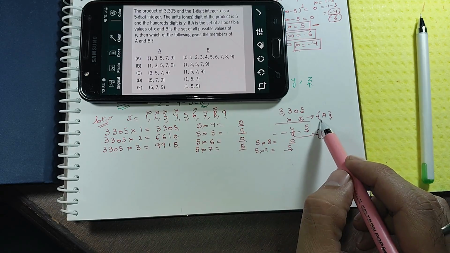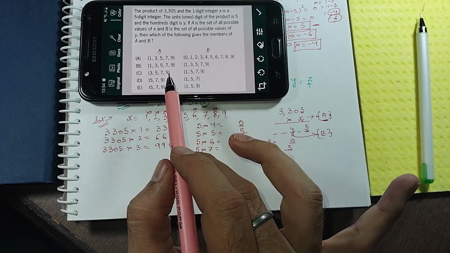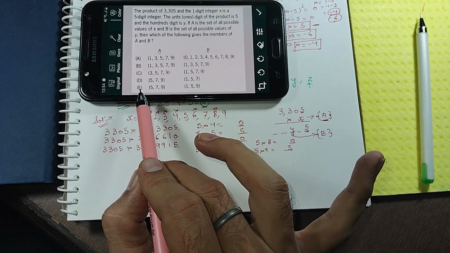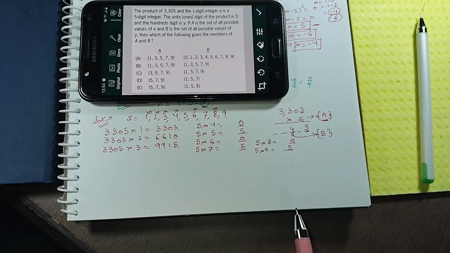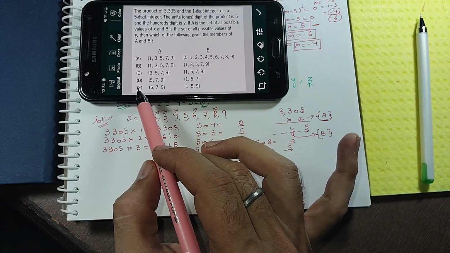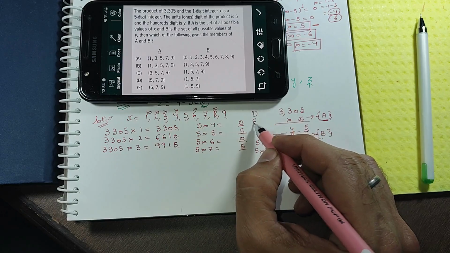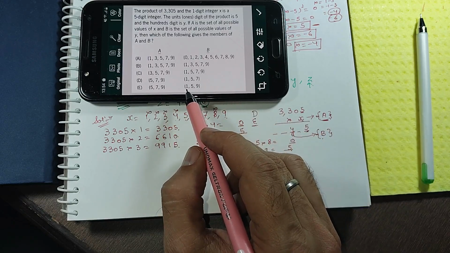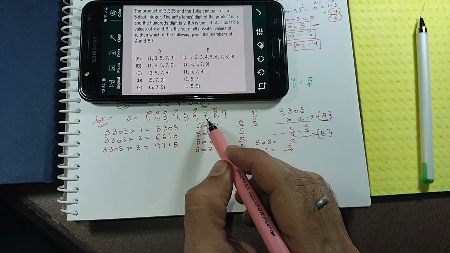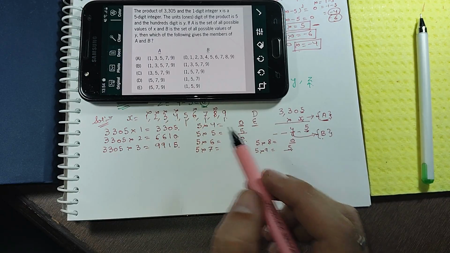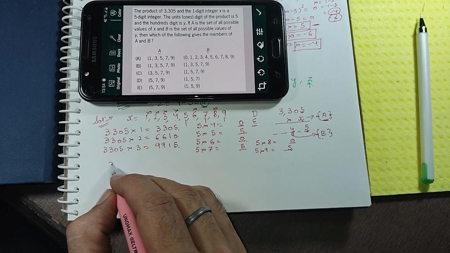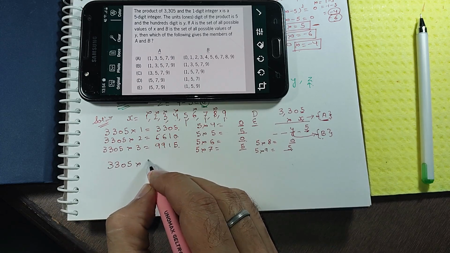So this corresponds to the set A. So I look for the options where 5, 7, 9 appear. So there are two options. Had it been only one option there, I would not have gone further for calculating the value of B. But now I am stuck between option D and option E. Here the choices are 157 and 159. Now for these 5, 7 and 9, I need to calculate the value of the product and find the hundreds place. So first is 3305 multiplied by 5.